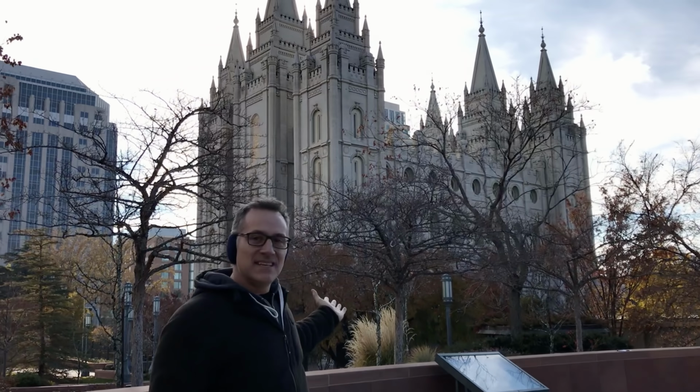I'm downtown Salt Lake City right now in Utah. And as you can see, it's a beautiful day. And I'm near one of the top tourist attractions in Utah, which is Temple Square. And Temple Square is right over there. And as you can see, it's called Temple Square because there's a huge temple.